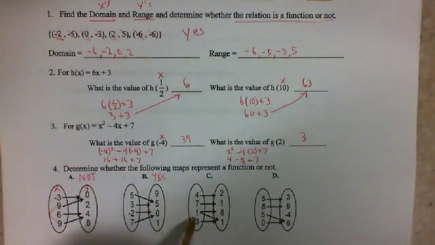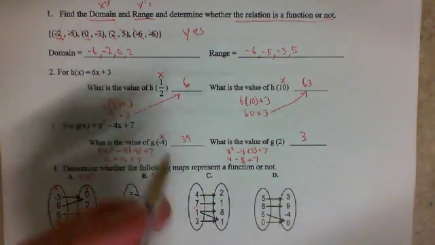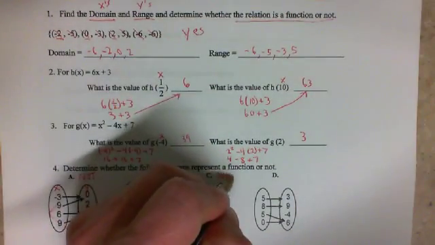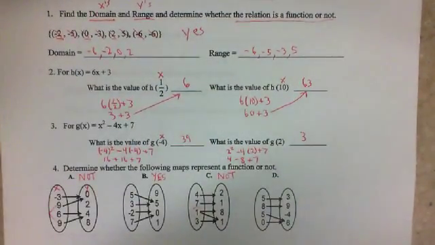Okay, C. You've got 4, 7, 1, 3. 4, 7, and 3 each have one arrow, but the number 1 has 2 arrows going to 2 different numbers. So because of that, it breaks the rules. That's usually what it looks like when they break the rules. And so that one is not a function.